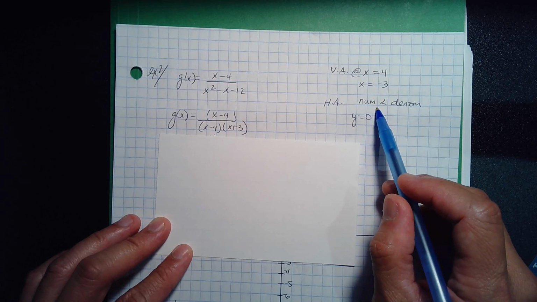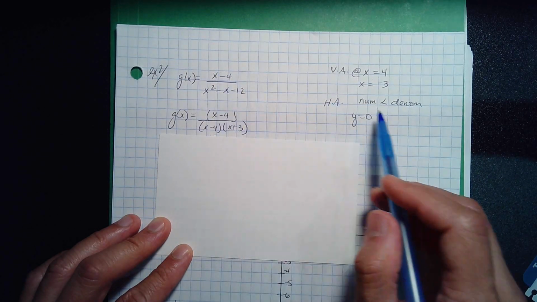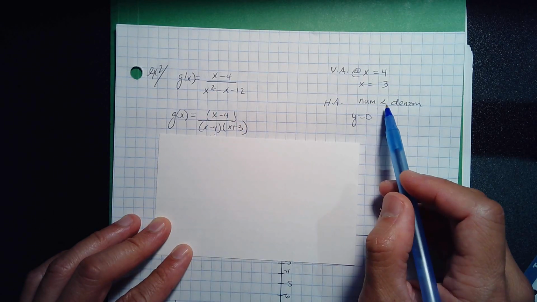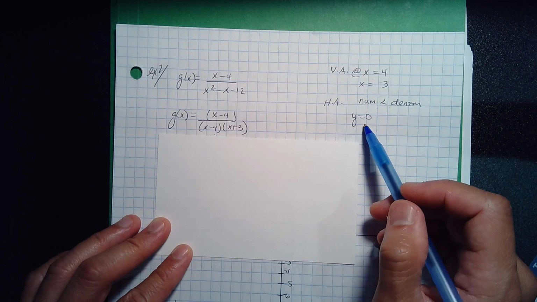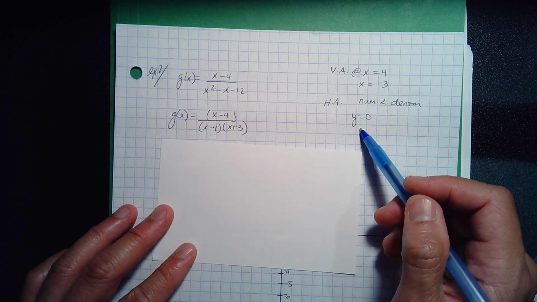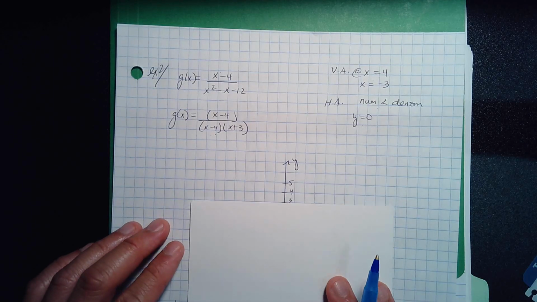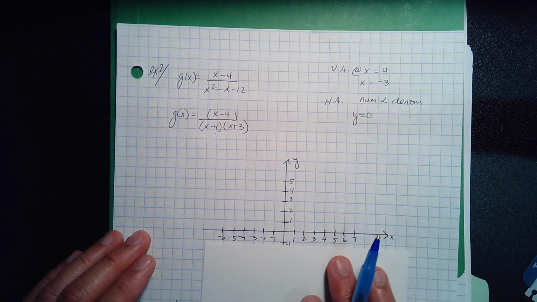Since the degree in the numerator is 1 and the highest degree in the denominator is 2, the degree of the numerator is less than the denominator. Therefore, the horizontal asymptote is at y equals 0. And that was at the beginning of the notes. All right, so let's graph.